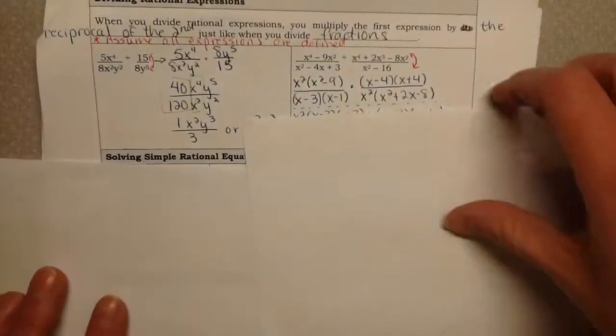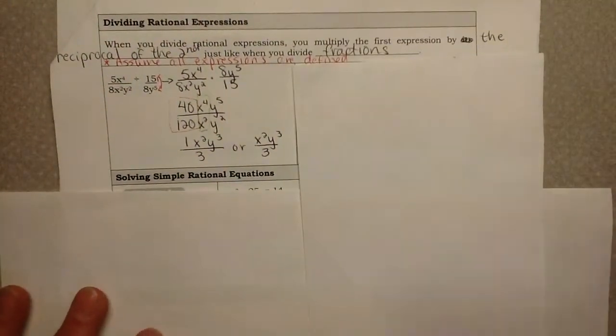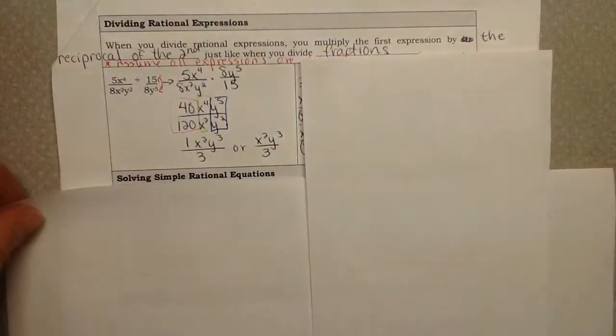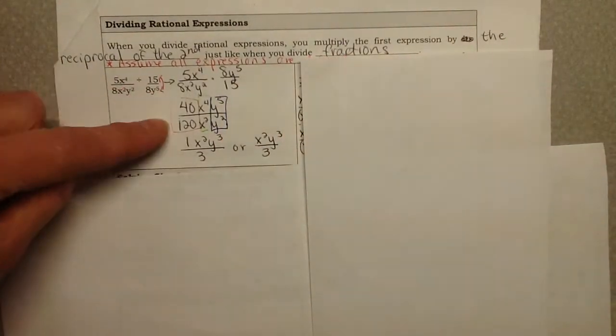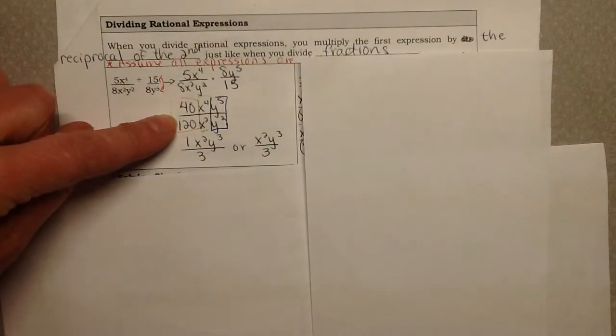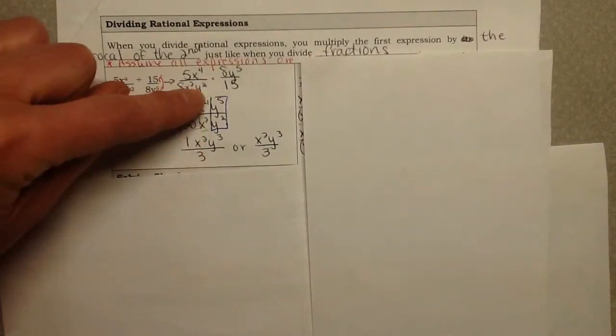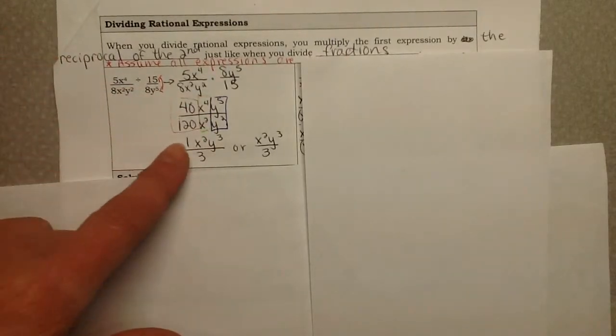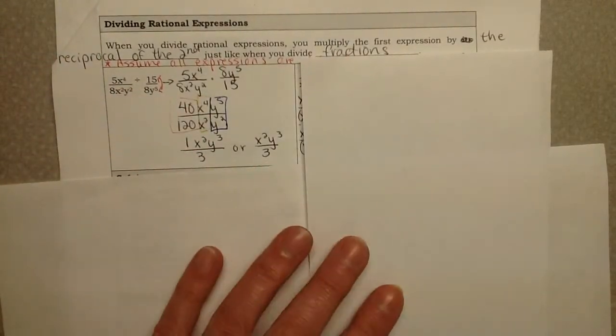Subtract the exponents. So when I divide here, I can divide numerator and denominator by 40, so that's 1 over 3. Subtracting the exponents, I get x squared. Subtracting the exponents here, I get y cubed, and you don't have to have that 1 there.